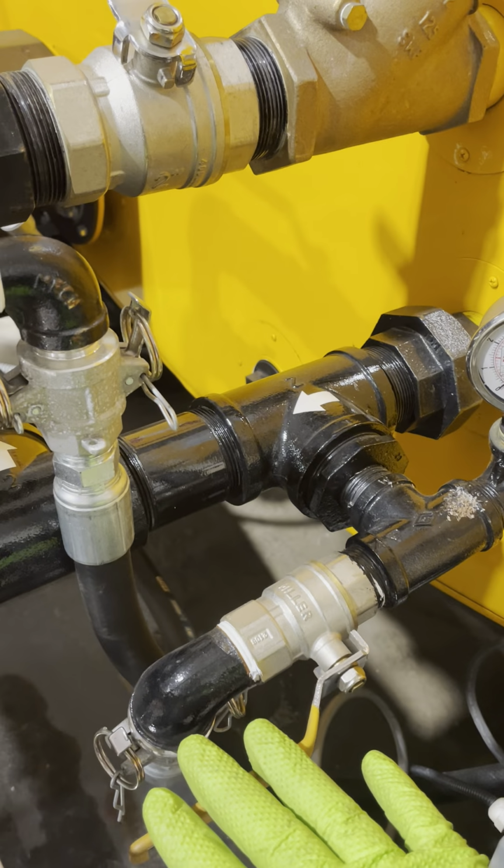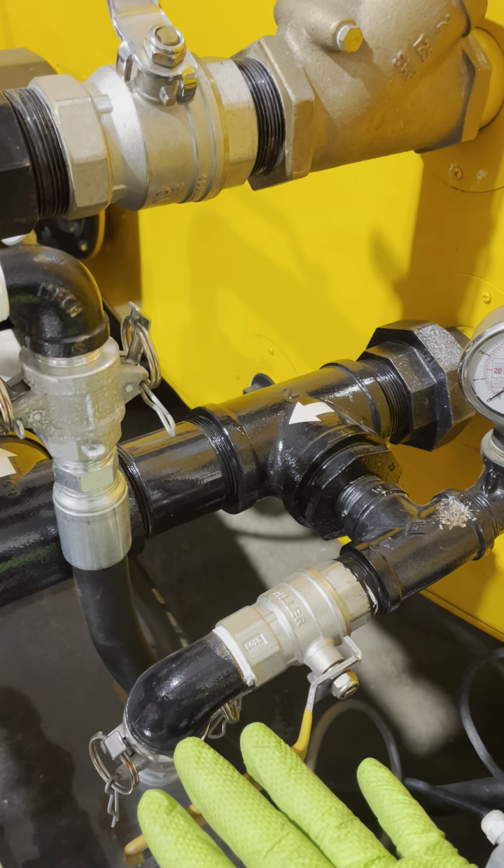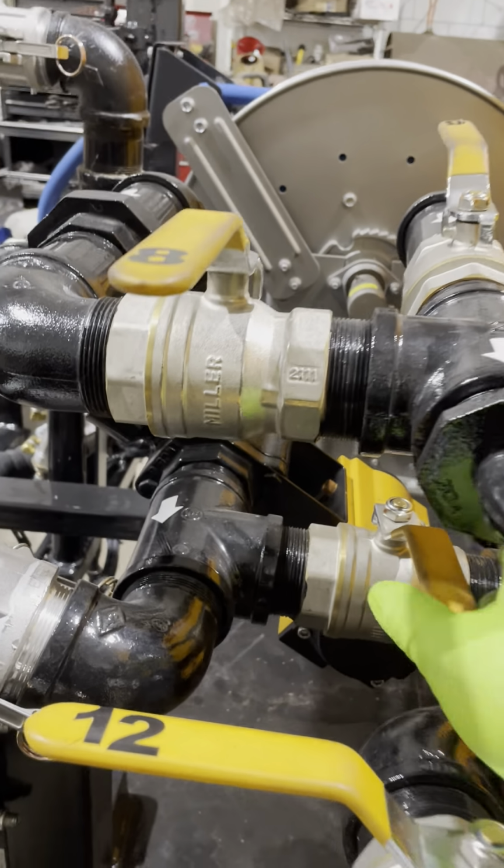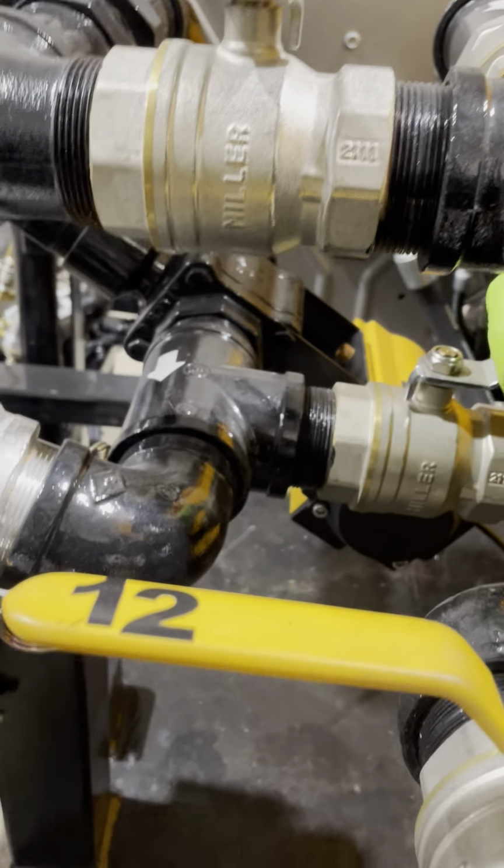We want to clean out the wand. We have valve 5 open. Clean air gets all that residual material out of the wand. We want to clean out the spray bar. We have valve 6 open.